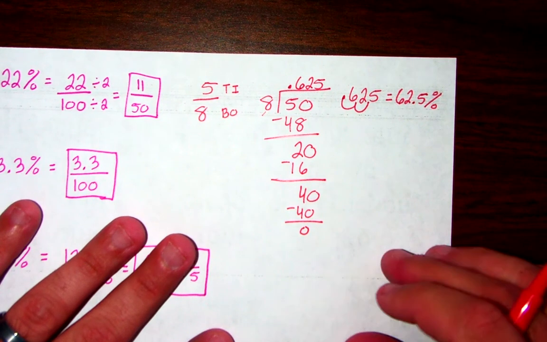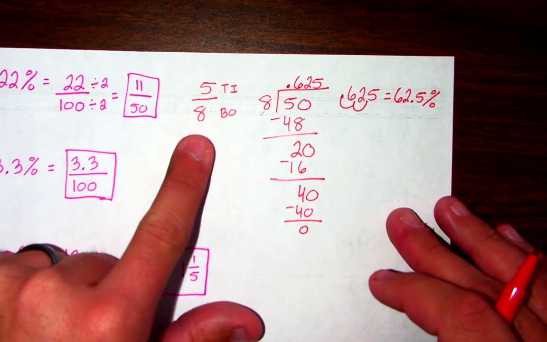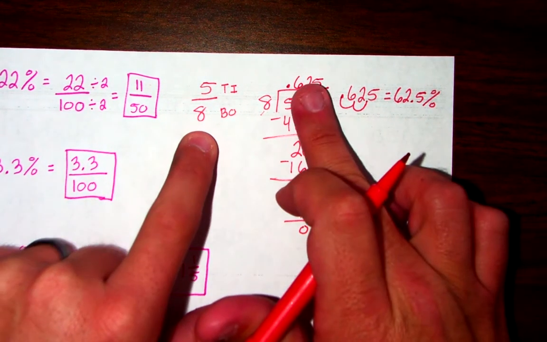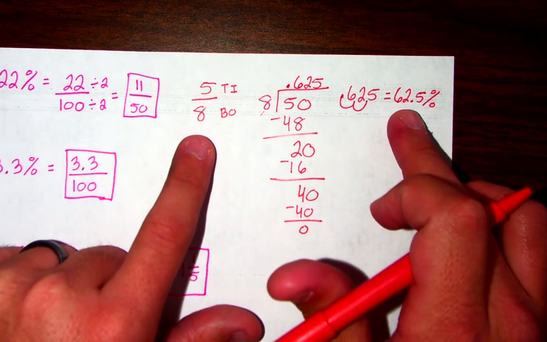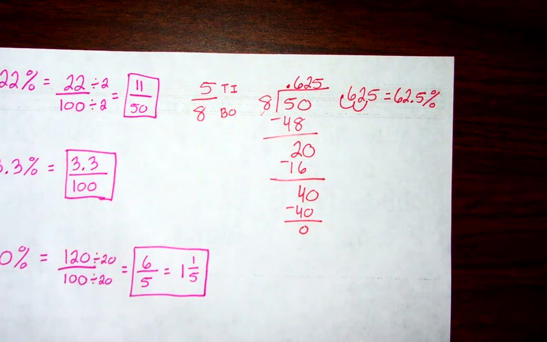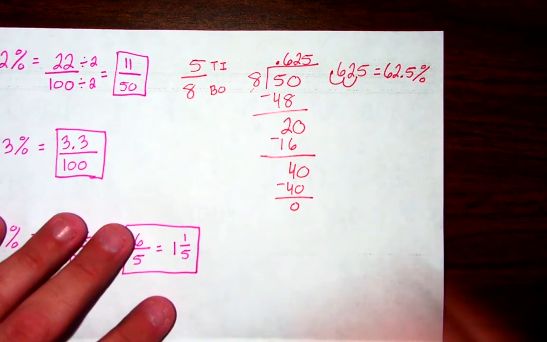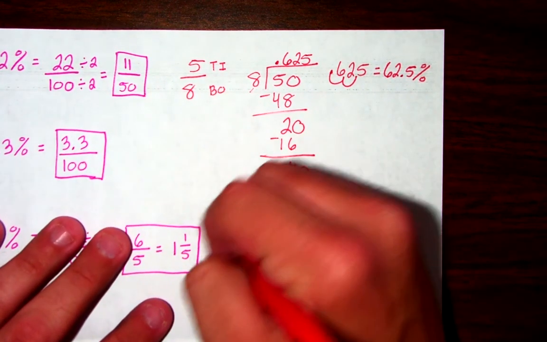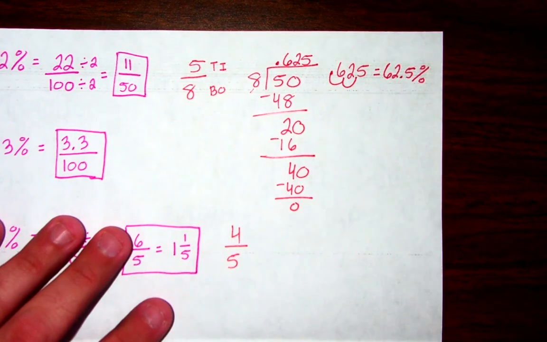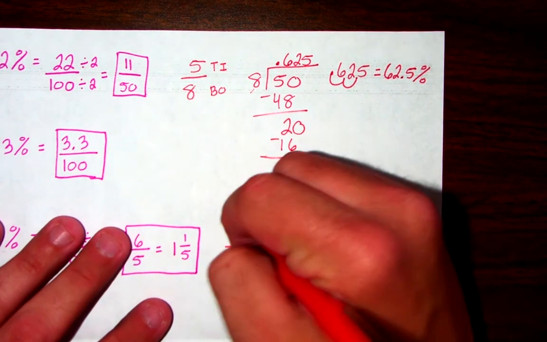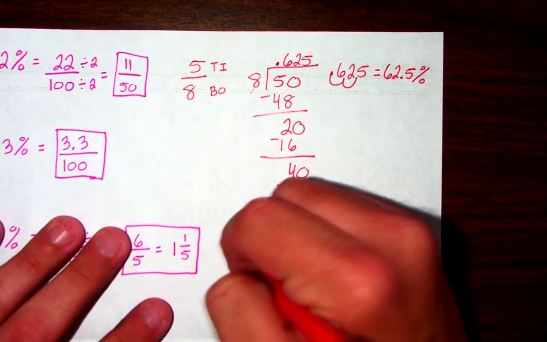Well, congratulations. You just went from fraction to decimal to percent. You just did 3 conversions there. Fraction, decimal, percent. Nice and easy there. Let's try another one. Let's try 4/5. Again, top in, bottom out.